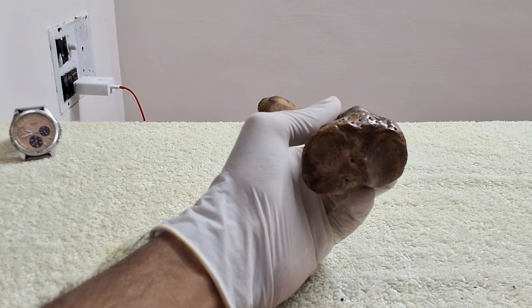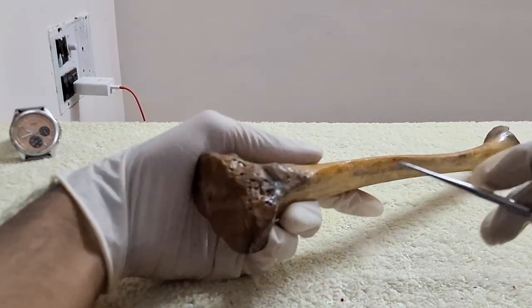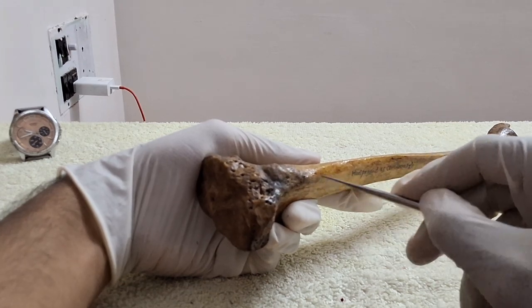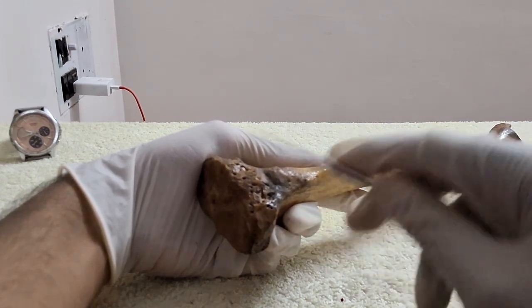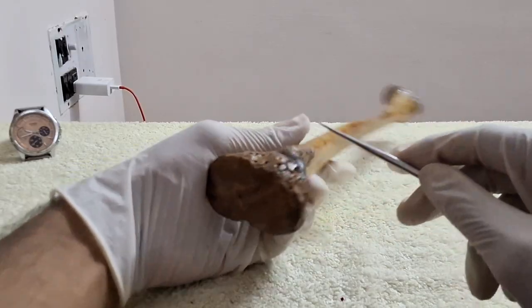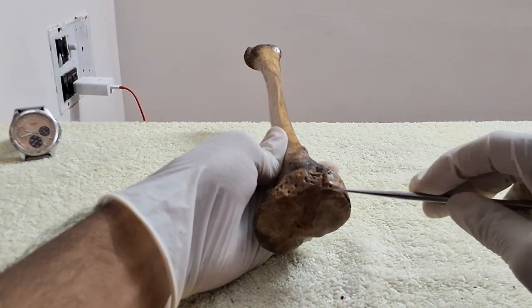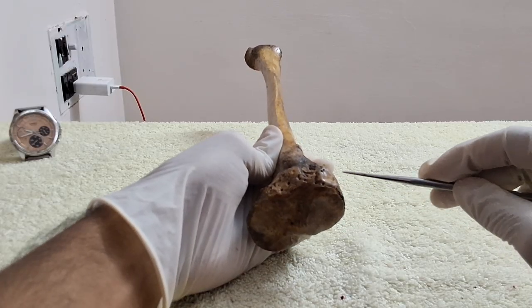Next, coming to the upper end attachments. This is the tibial tuberosity. Here there is attachment of the ligamentum patellae from the patella. In front of the lateral condyle, this is called Gerdy's tubercle, which is the attachment for the iliotibial tract or band.